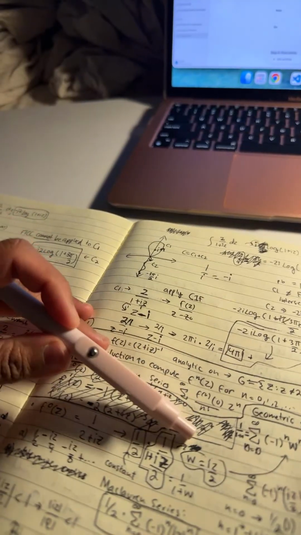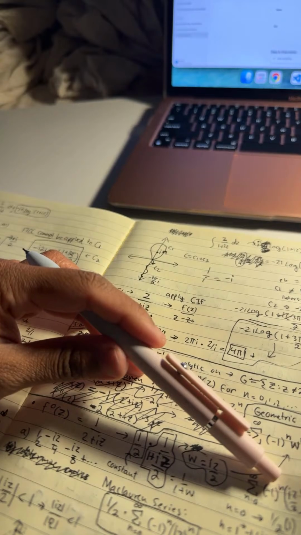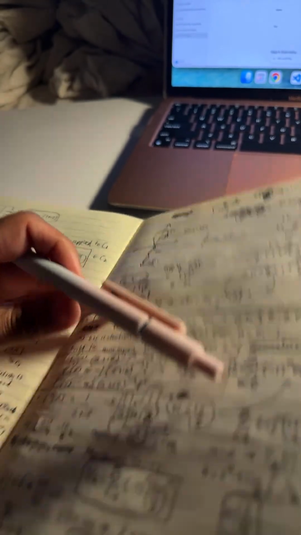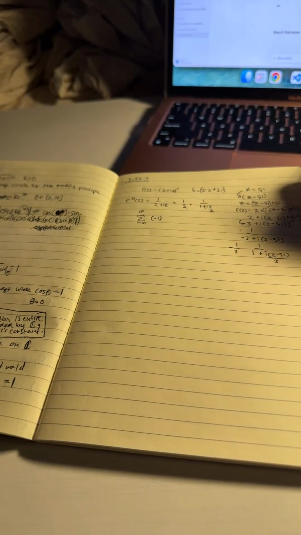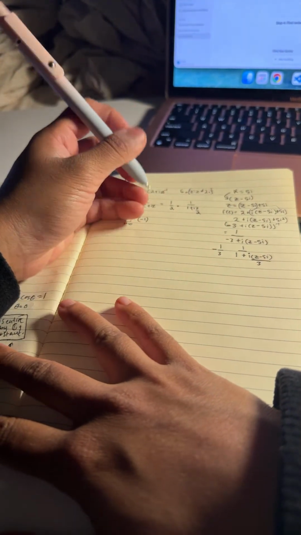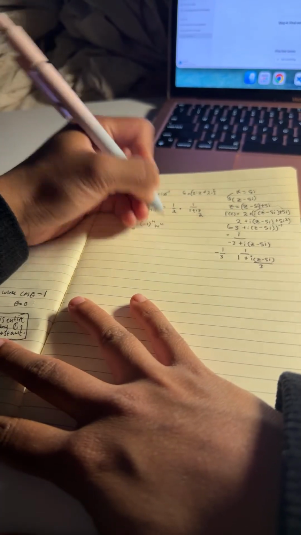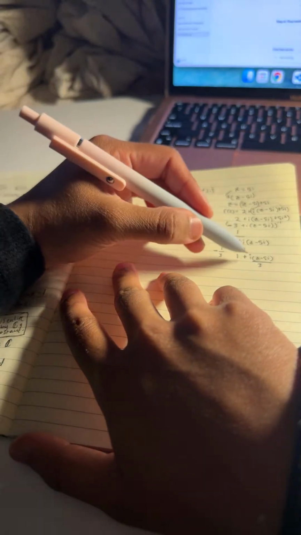Prayed Dhuhr, but the geometric series is negative 1 to the n. Why is this one not negative 1 to the n? And why is it 1 minus w? So that's our geometric series. If we plug in this is w, right?